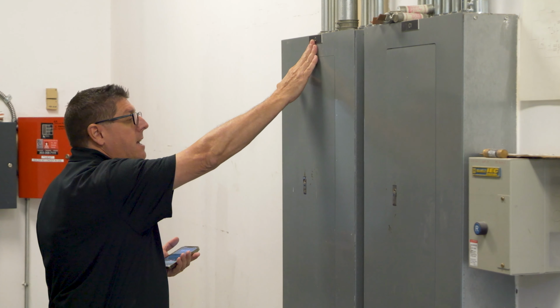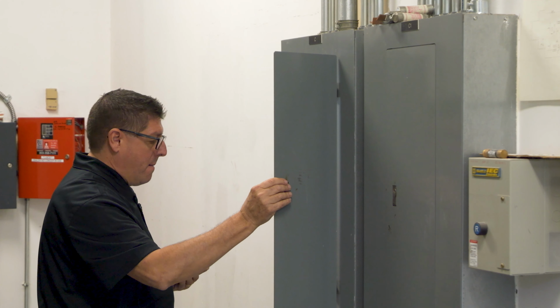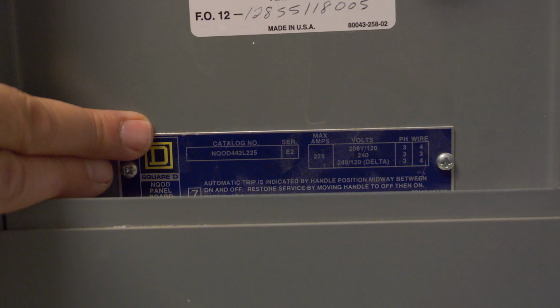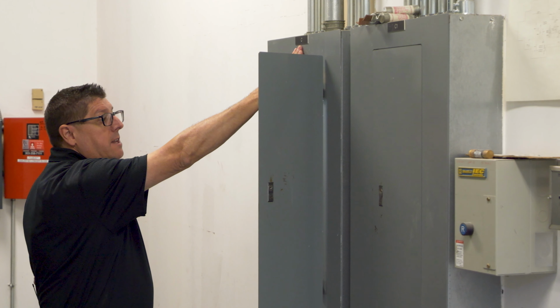So I go panel C, electrical room. Then I would open up my panel and go 225 amps, 208, 120 volts, 3-phase, 4-wire. That's my description of panel C.